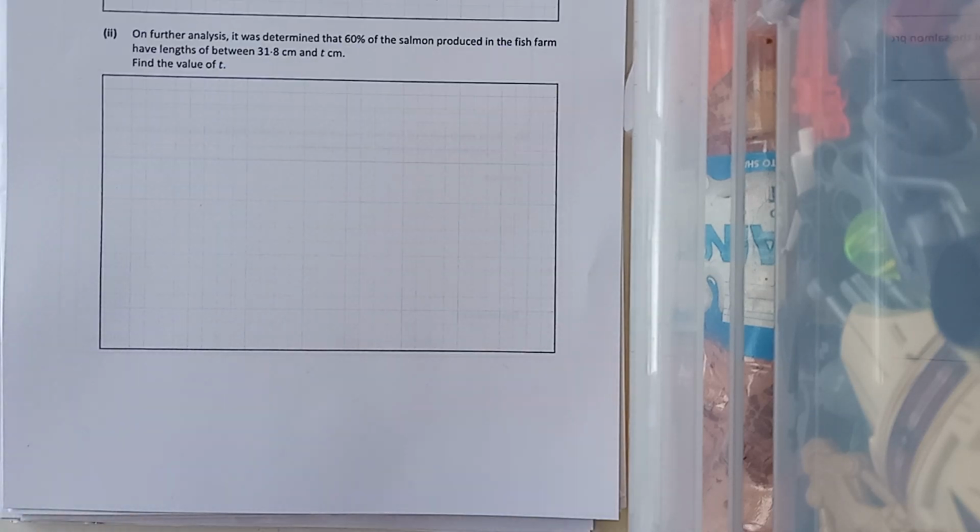So now we have figured out that 60% of the salmon produced in the farm have lengths between two values. One of those values is known to us, 31.8, and the other value is unknown, that's T. We want to find this T. It might be useful for us originally to just take that 60% and write it as 0.6, because again, this refers to an area under the normal distribution. So when we go to look up our Z tables in a while, 0.6 is what we're going to be looking for, or some values related to that.